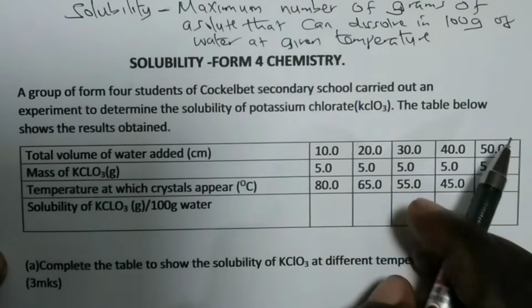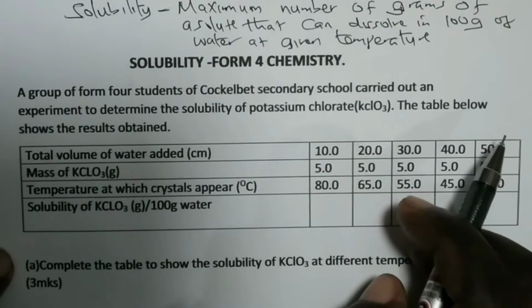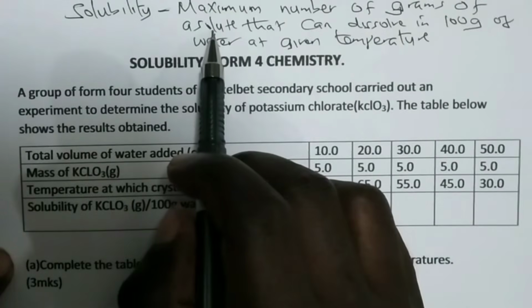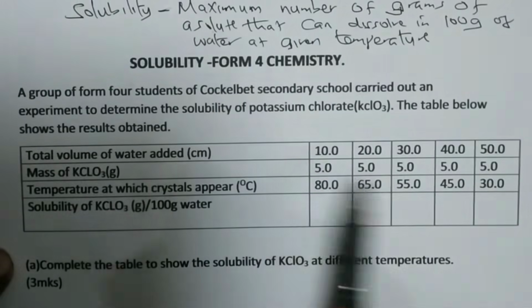The maximum number of grams of a solute. Remember, a solute is a solid that dissolves in a solvent.